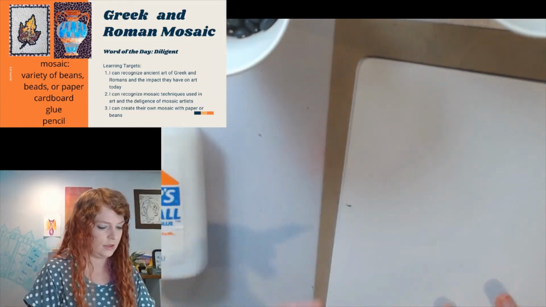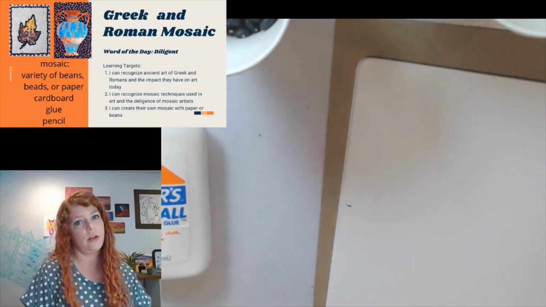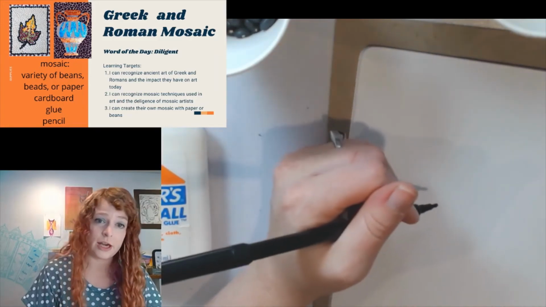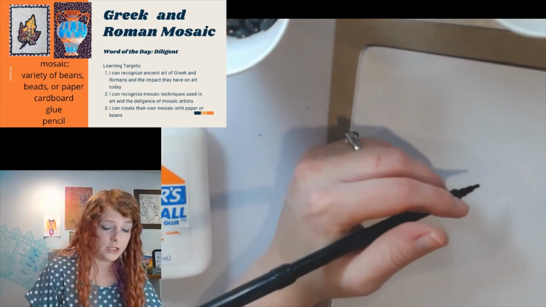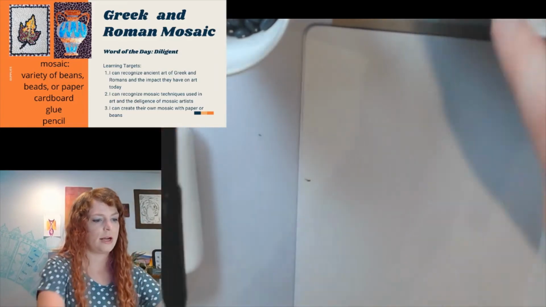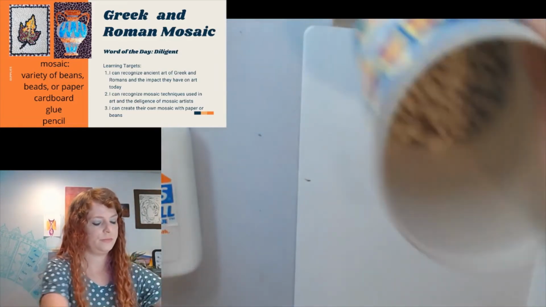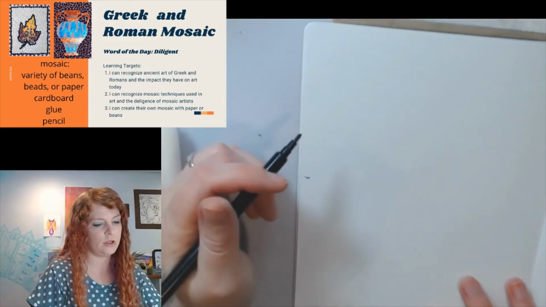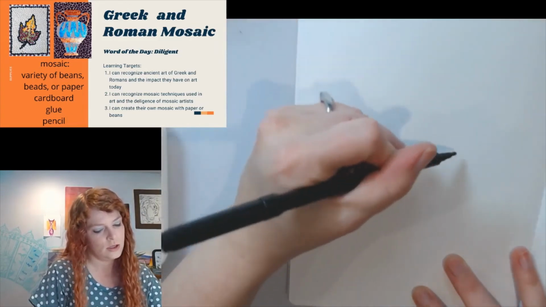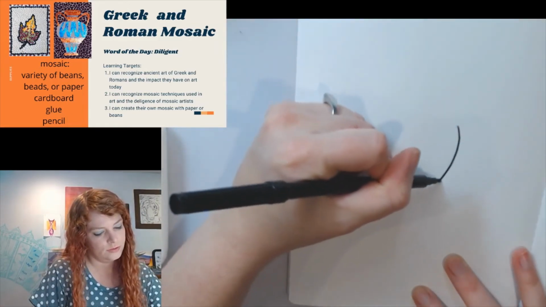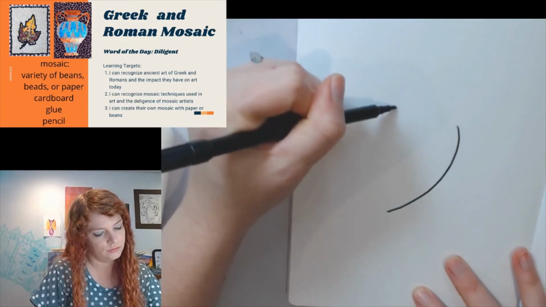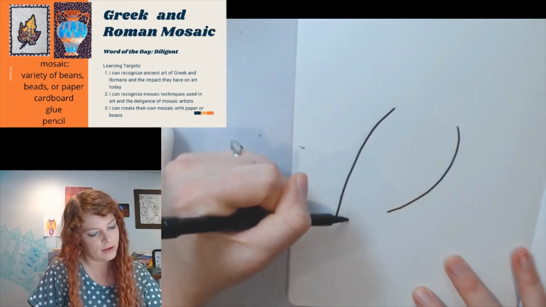So I'm going to look at a reference picture to get a good idea, and I'm going to practice drawing in my sketchbook, because remember, we practice first. So this owl, we have to think about the contrast.